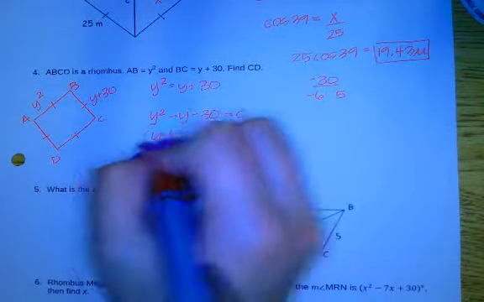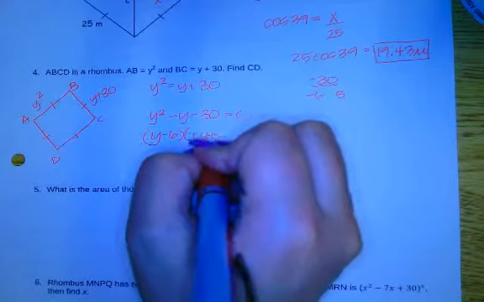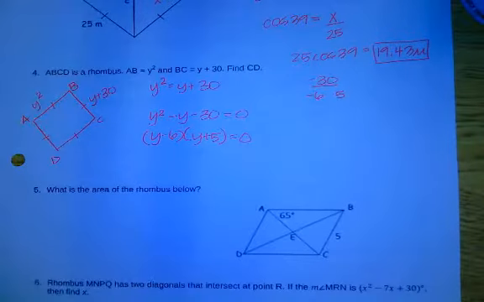You do this every day in Algebra 2. Every day. But this is just the basics. You do way more than just this.